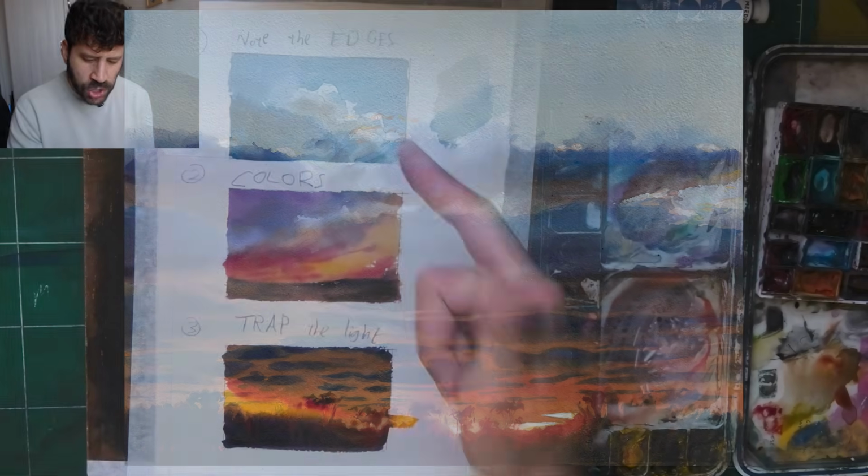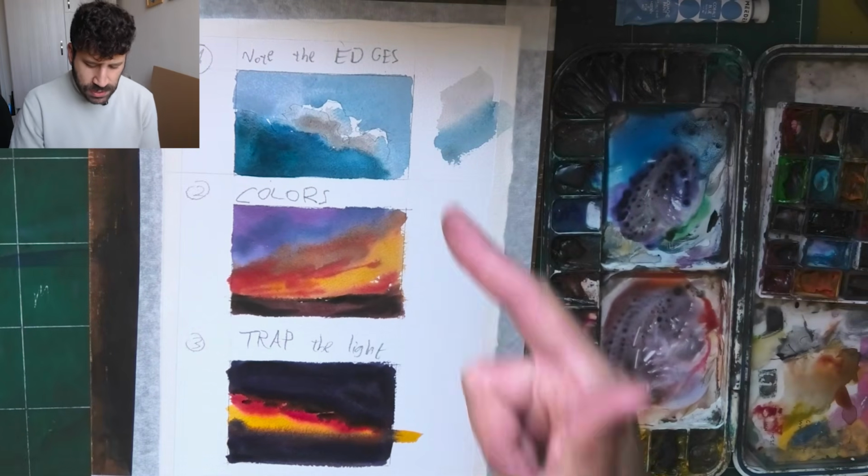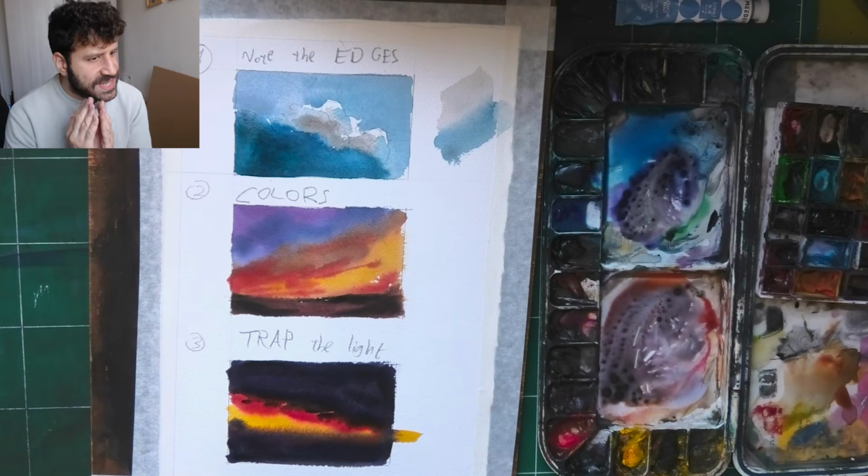So you want to note the edges, and look at how beautifully some of these dry. Note the edges, be mindful of the colors, and trap the light. To make something light, wrap it around in darks. It's as simple as that. I hope this was useful.